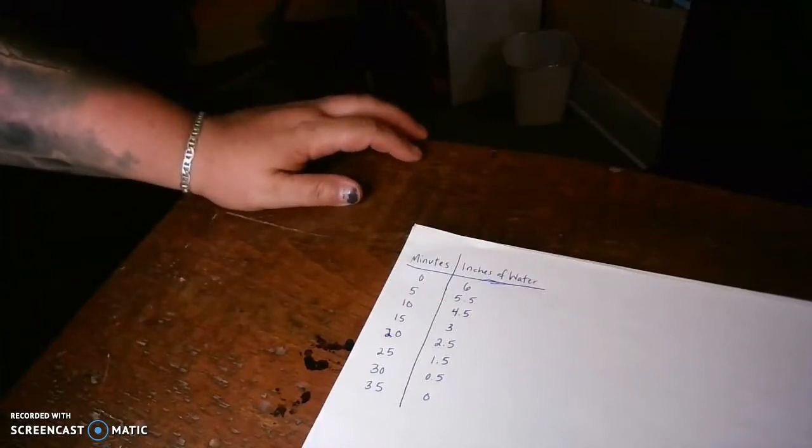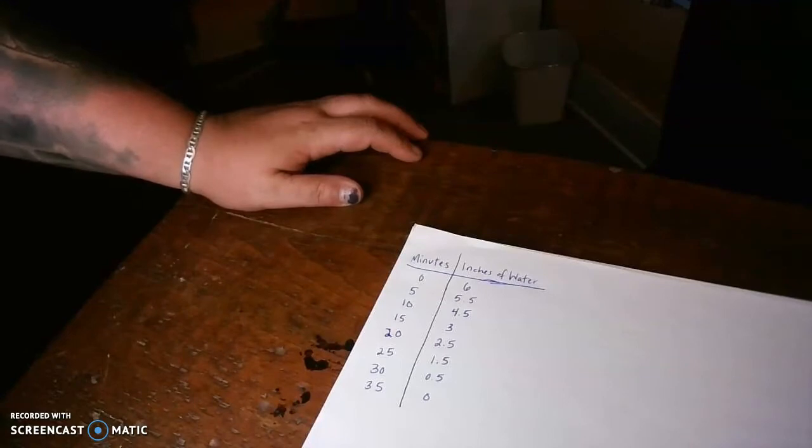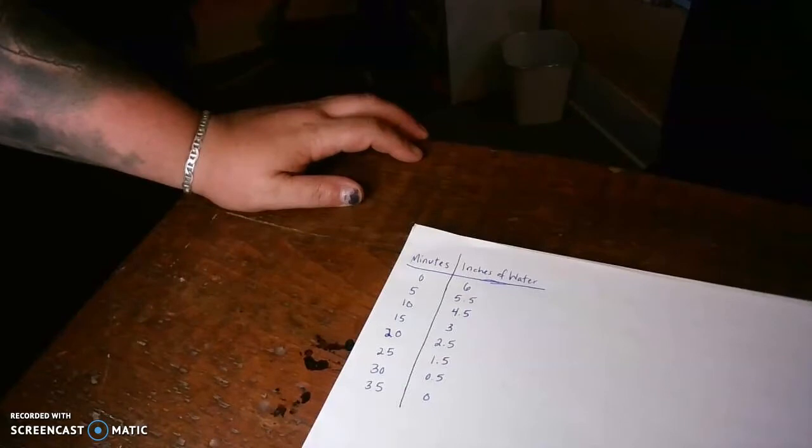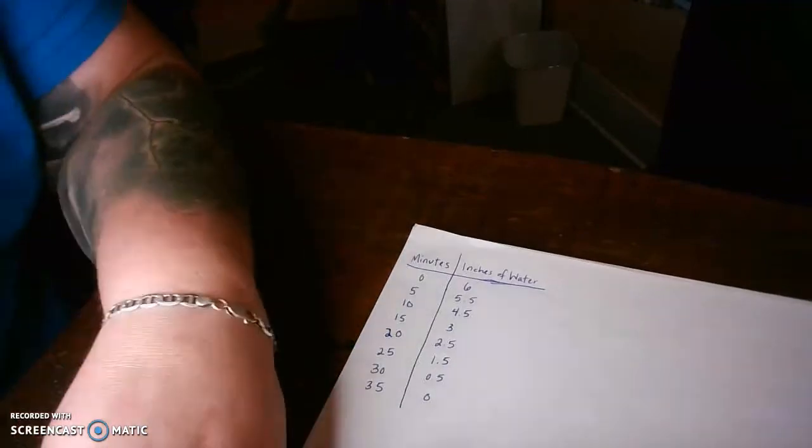During those big storms that we had over the summer, my basement flooded. So every 5 minutes, I went downstairs and I measured how many inches of water were still in my basement while we were waiting for our sump pump to kick on.